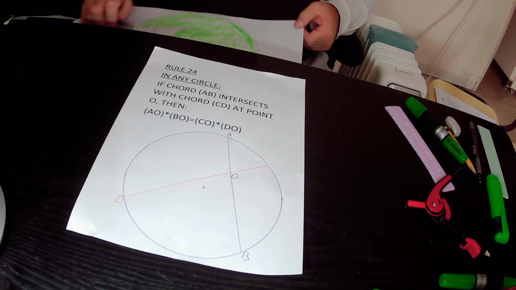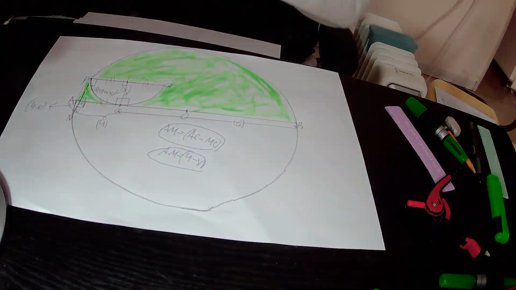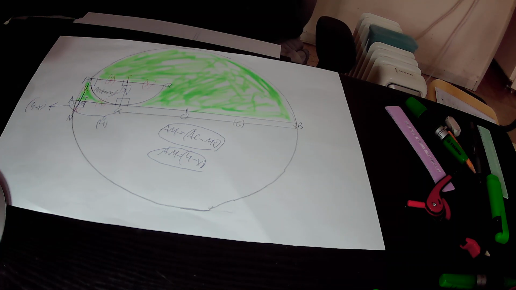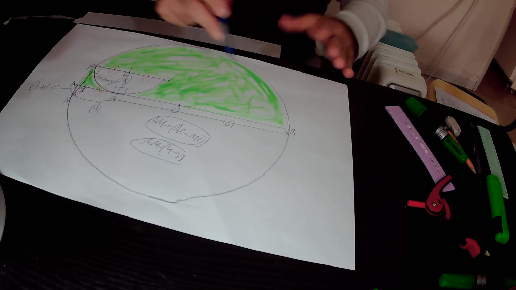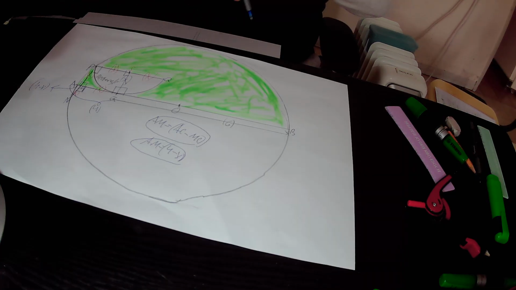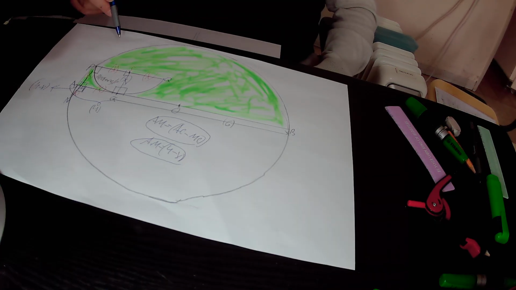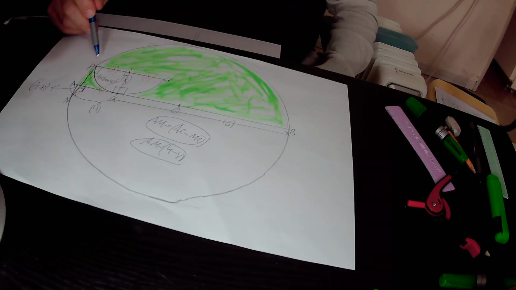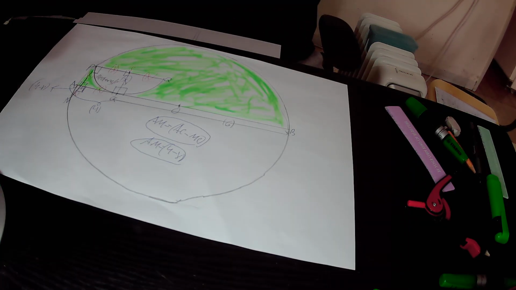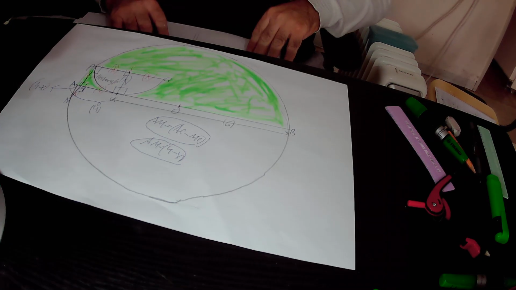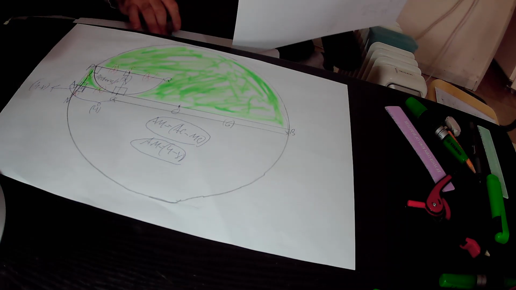So we can actually implement rule 24 in our drawing. Why? Because in our drawing, we have chord AB, that is actually the diameter of this big circle. Chord AB intersects with chord PN at point M. So all the requirements for rule 24 are satisfied, and therefore we can implement rule 24. So I write it down.